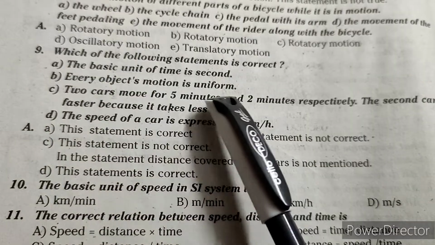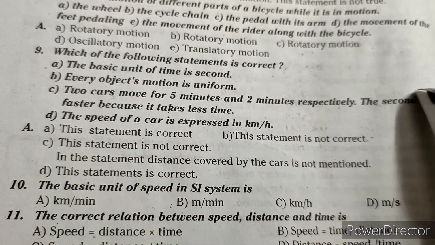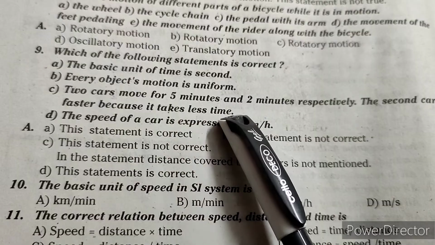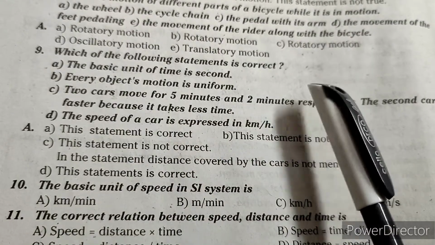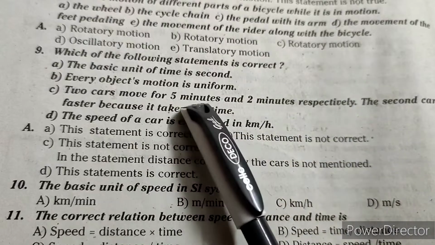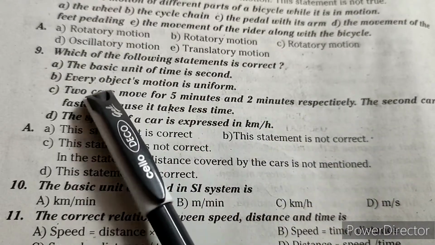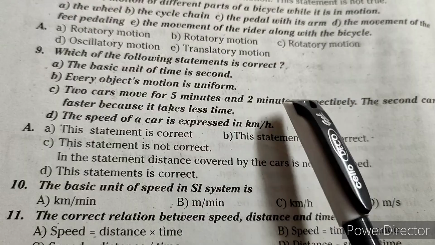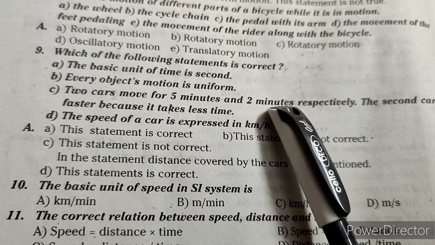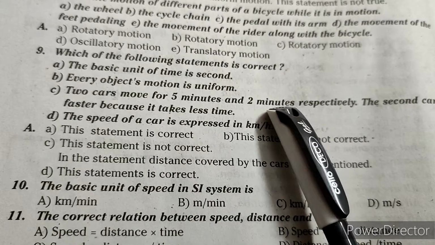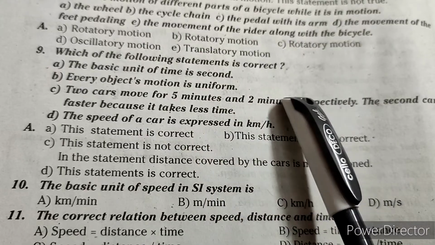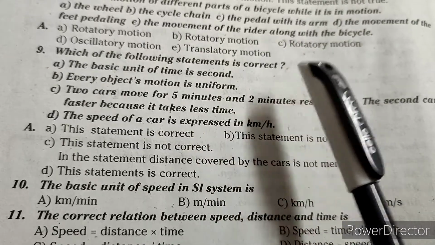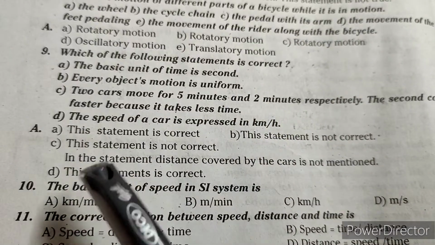Two cars move for 5 minutes and 2 minutes respectively. The second car is faster because it takes less time. This statement is not correct because here only the time is mentioned. One car is moving for 5 minutes, the other car is moving for 2 minutes, but the distance traveled is not mentioned. So when the distance is mentioned, then only we can say which one is faster. So this statement is not correct.